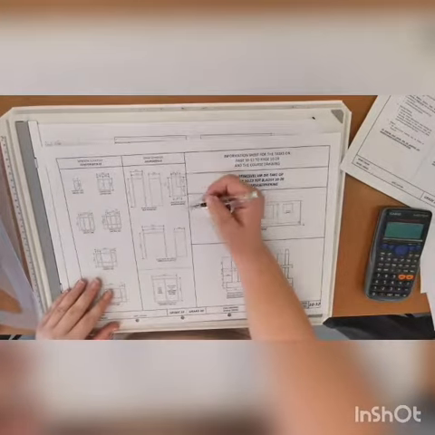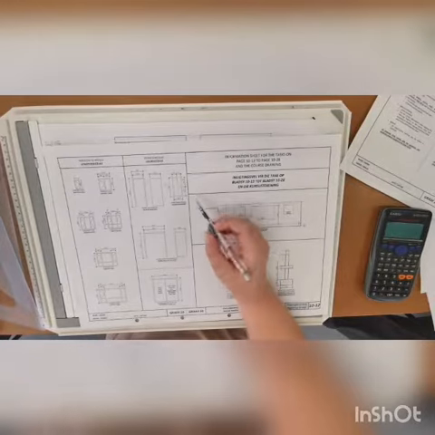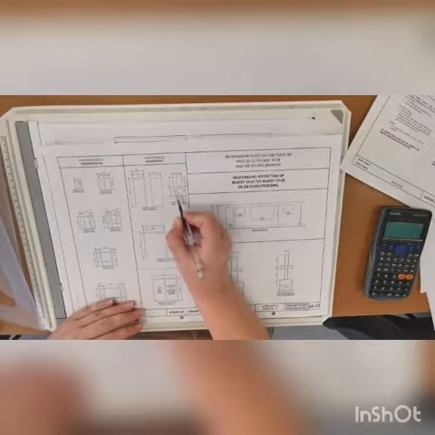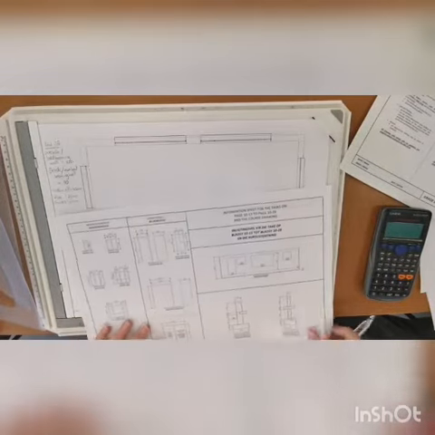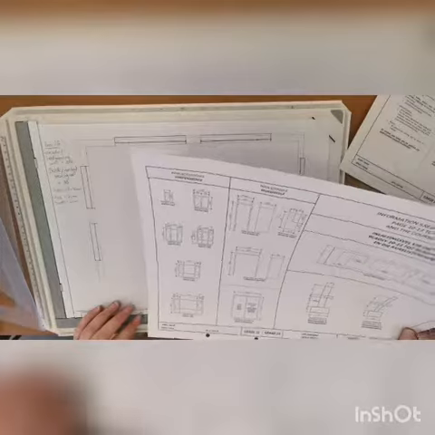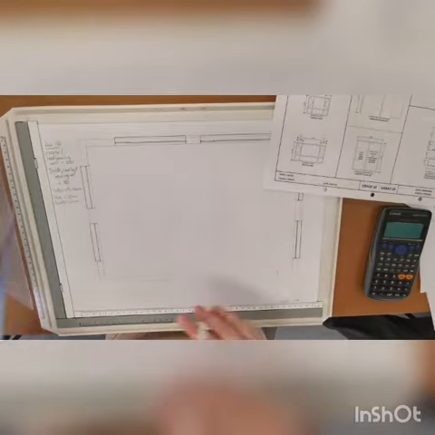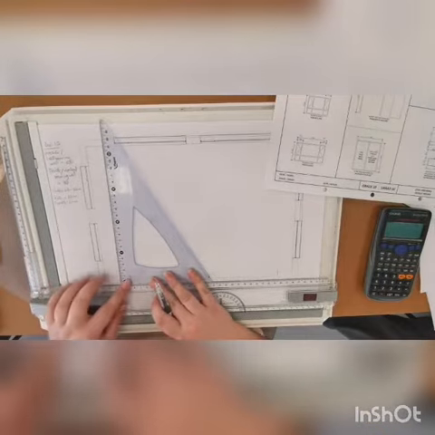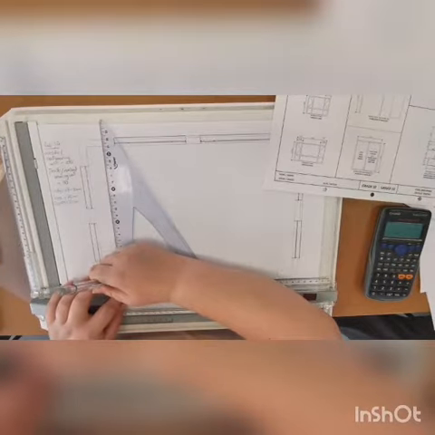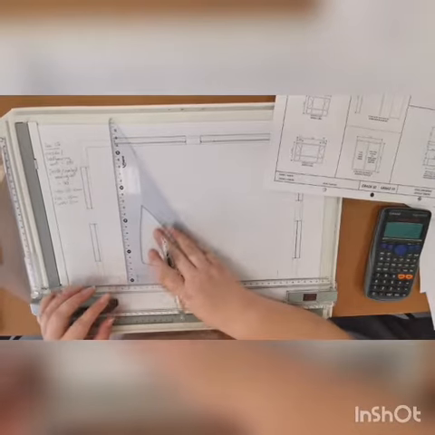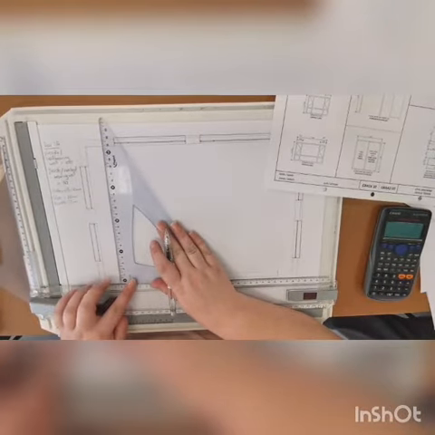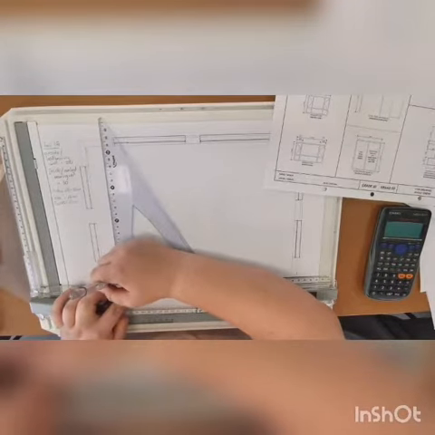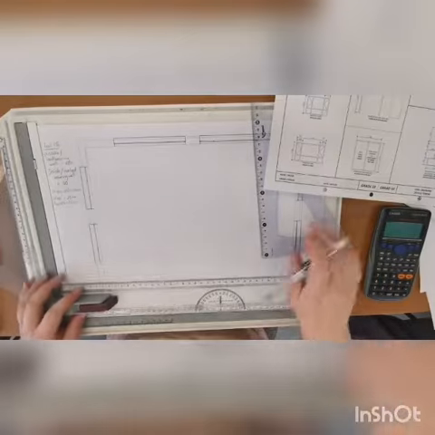Now, when you're drawing the door frame, please be aware this piece needs to go halfway through the wall. Okay? Let's get our halfway points. Okay, so it's 4.4, so 2.2 on either side. Then it goes out by a millimeter.